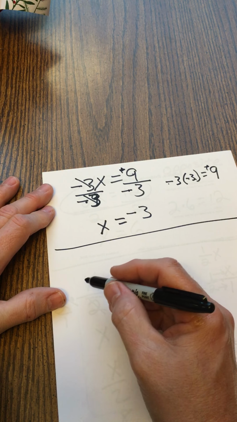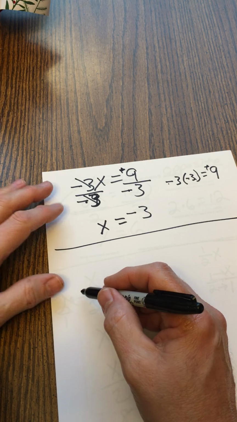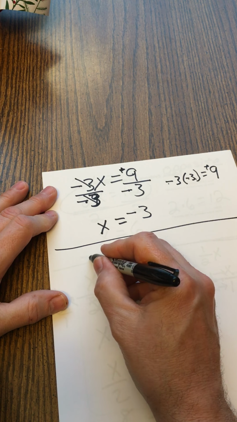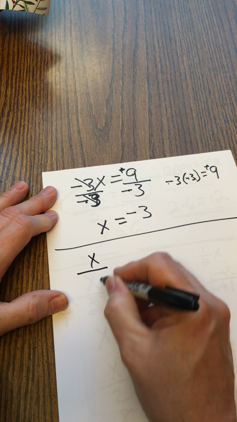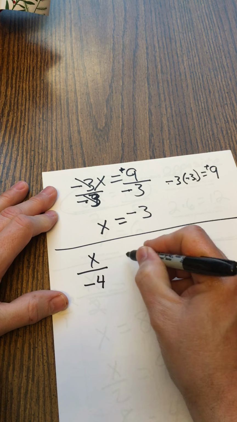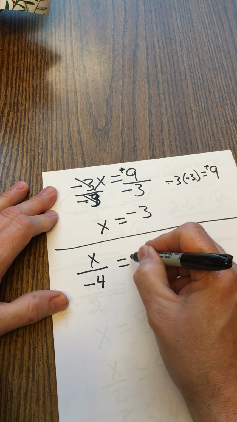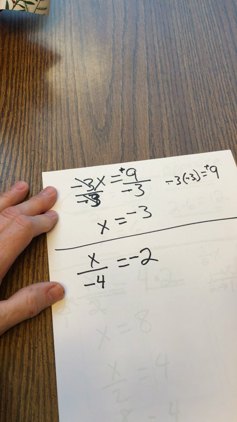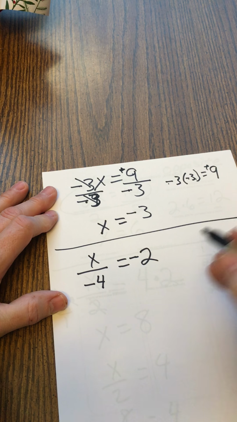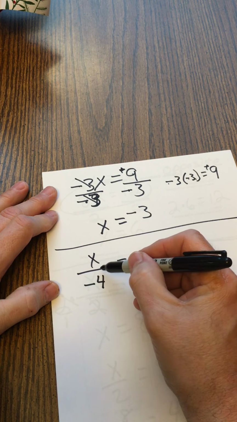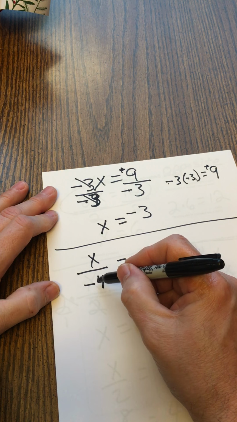Let's try with a negative division problem. So let's go with our x over minus 4 equals 2. Oh, let's go crazy. I'm going to put a negative 2 in there. Is that okay? Sure. Why not? All right, what's going on here? The operation is division.